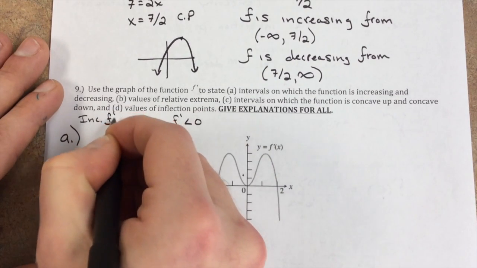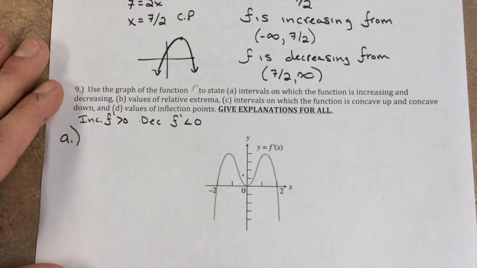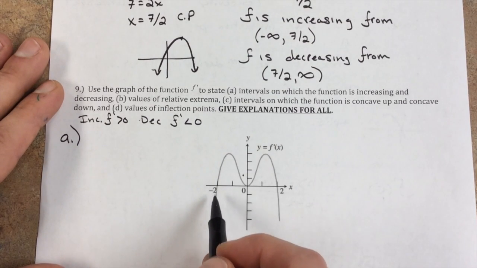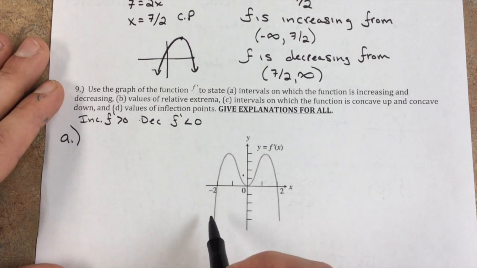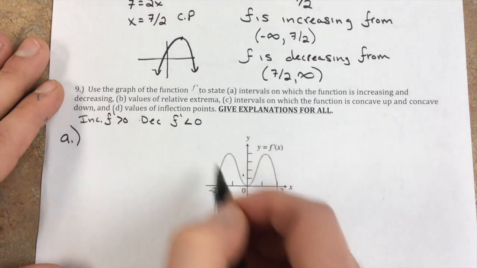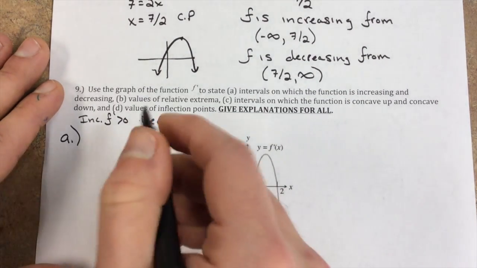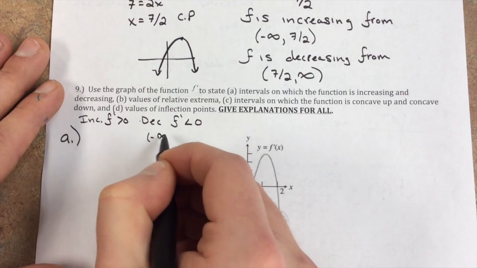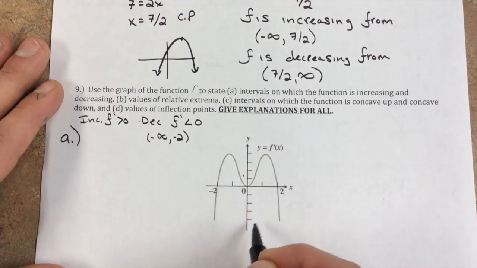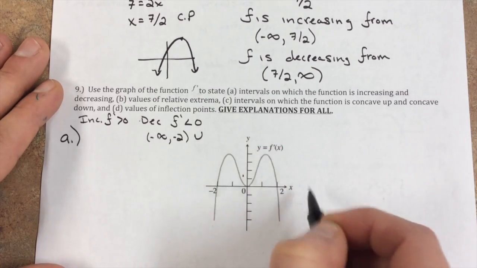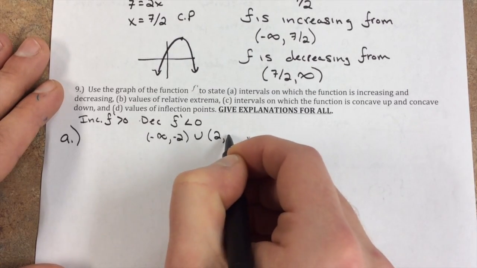For increasing, we want f prime to be greater than 0. So we look at this. Where am I negative? I'm negative from negative infinity to negative 2, union 2 to infinity.